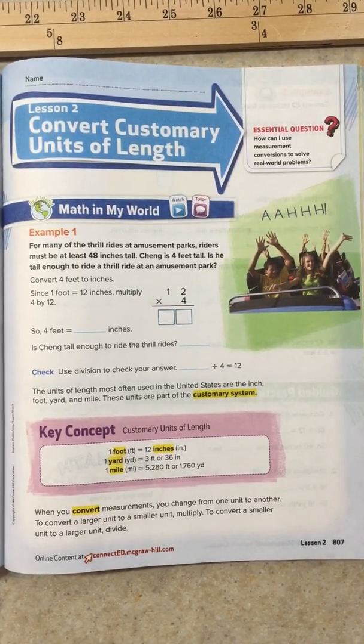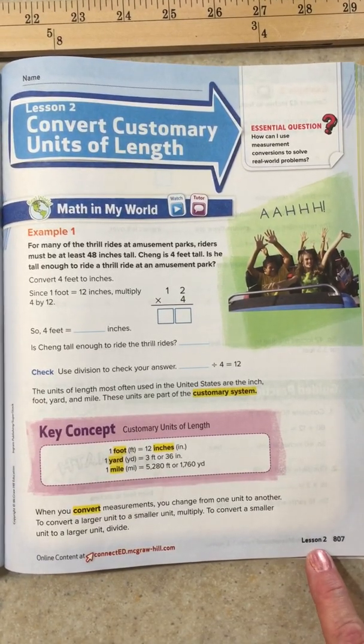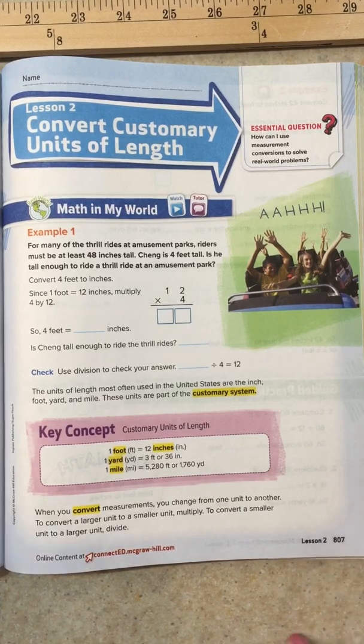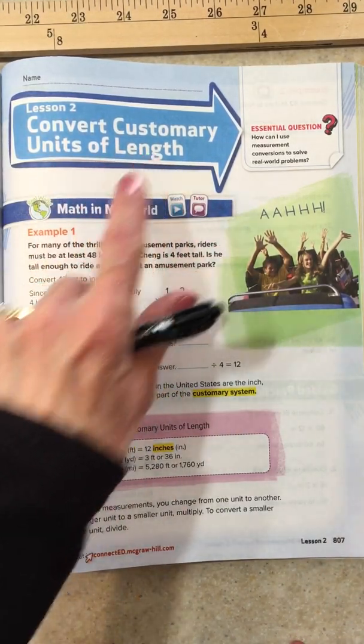Hello, 5th grade. This is Chapter 11, Lesson 2, page 807. Convert customary units of length.